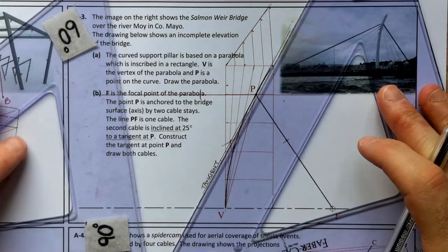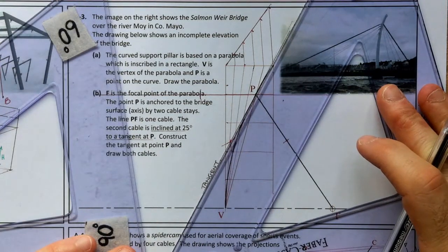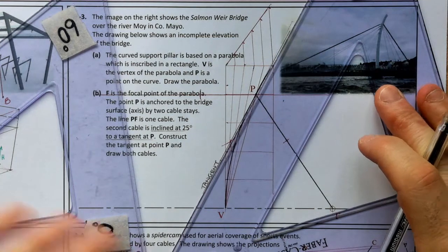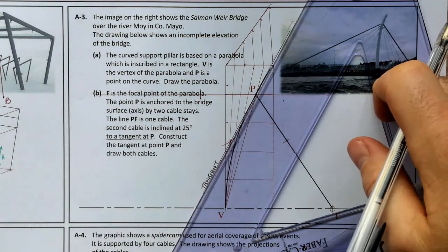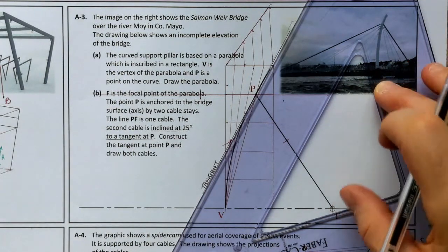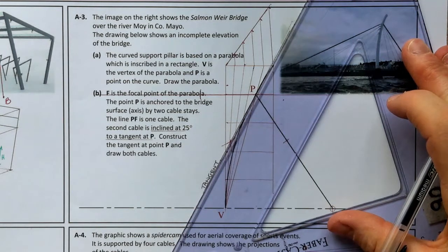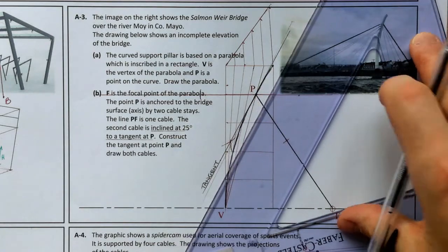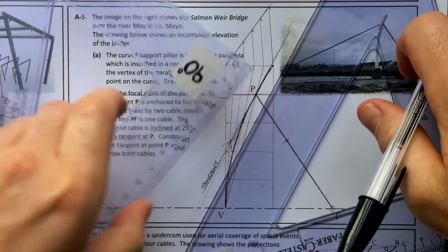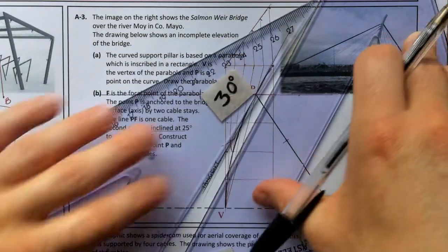So I know I have 30 degrees, so what I'm actually going to do is put this on here. I'm going to slide it back a little bit. I want to get as close as I can. This is technically wrong, but it'll do for demonstration purposes. So using your protractor, I know I have a line that is at 30 degrees here.